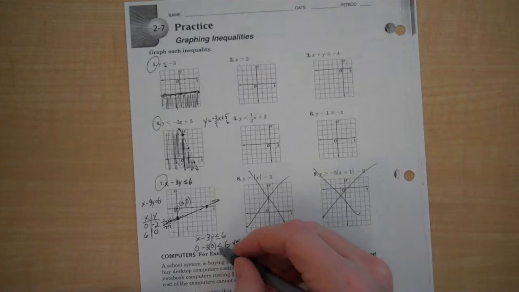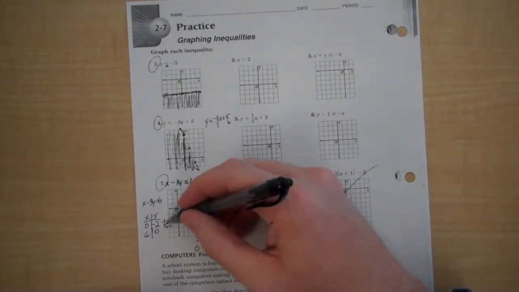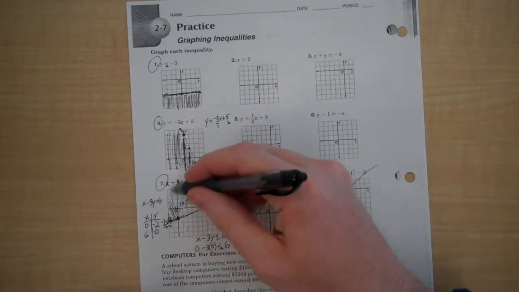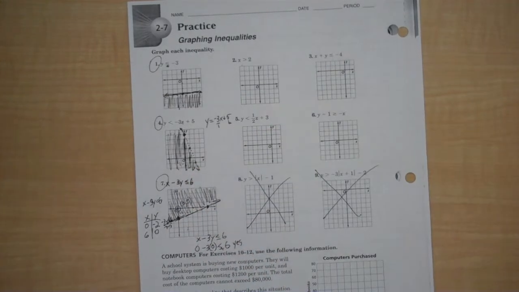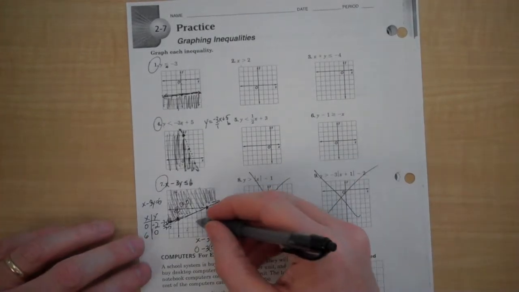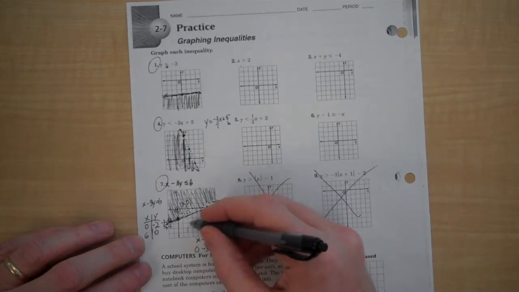Yes. 0 is less than 6. With that being the case, since that point is a solution, every point on that side of the line is a solution.